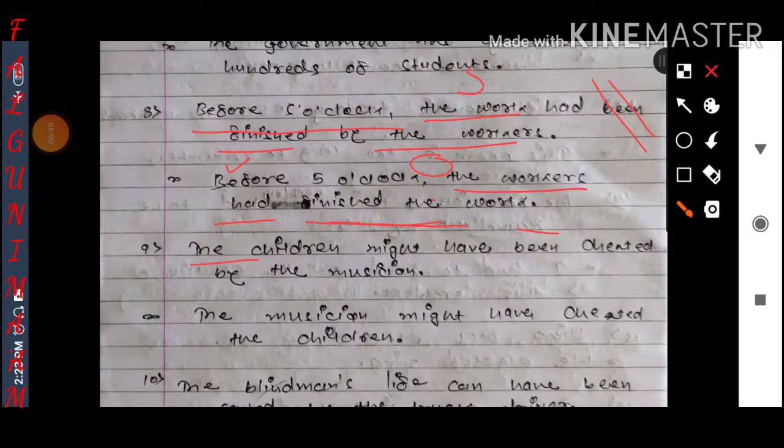Next one, the children might have been cheated by the musician. Now the children is subject, cheated is verb, and musician is object. So start your sentence. How can you find that object or subject in your passive sentence? After by you will get your object which will be your new subject. So the musician, might remain might. Do not convert may into might and might into may when you are changing active or passive. Have remain have, been removed because it's active one, and cheated remain cheated. The children here take place of object.